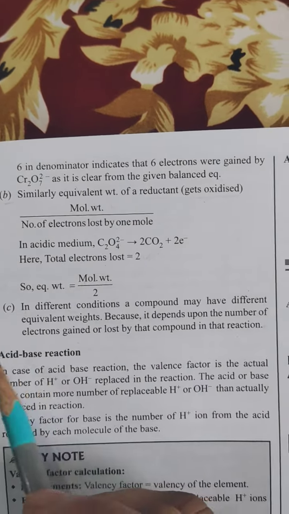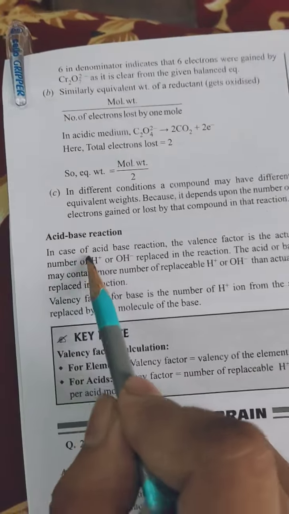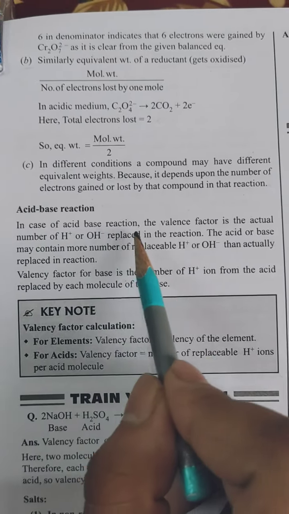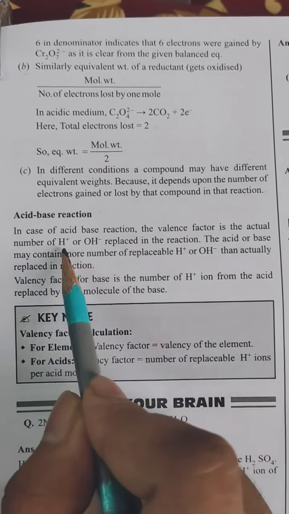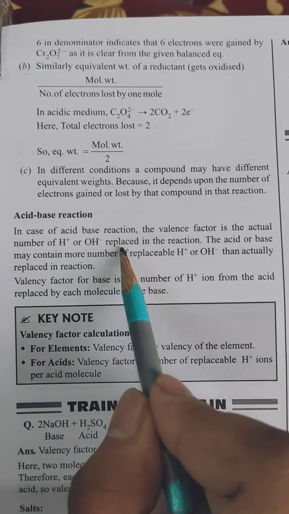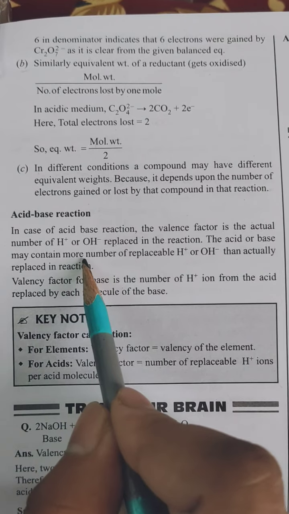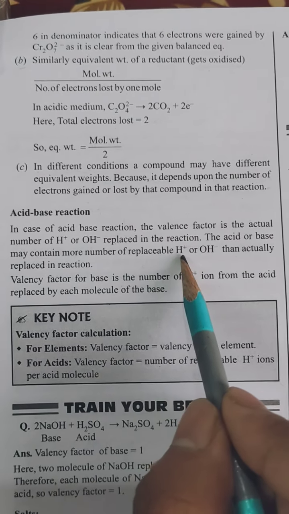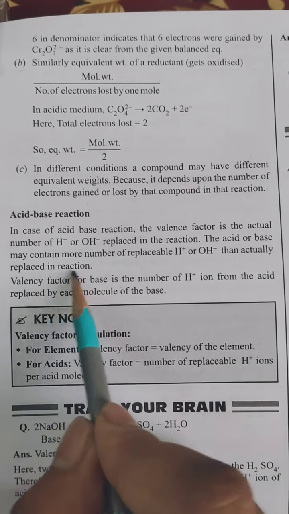Acid-base reactions. In the case of an acid-base reaction, the valence factor is the actual number of H plus or OH minus replaced in the reaction. The acid or base may contain more replaceable H plus or OH minus than actually replaced in the reaction.